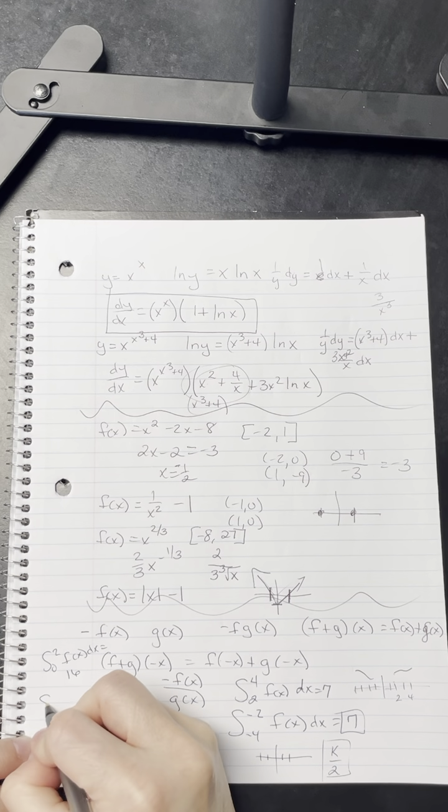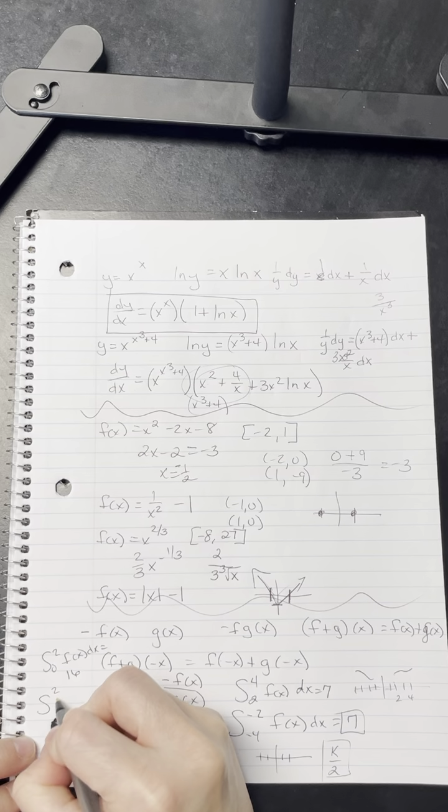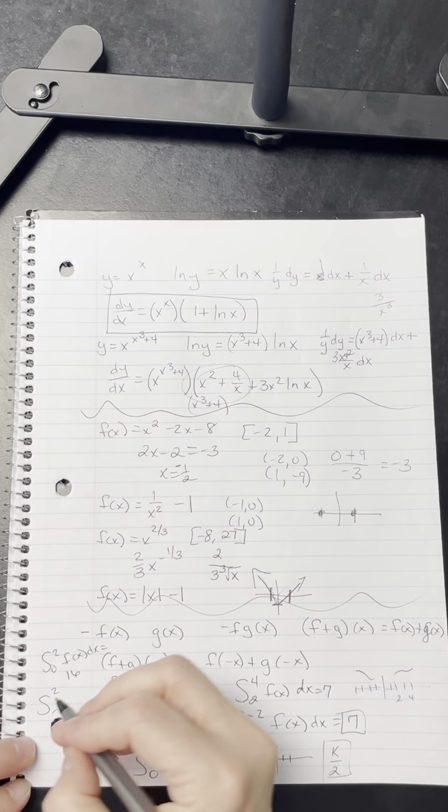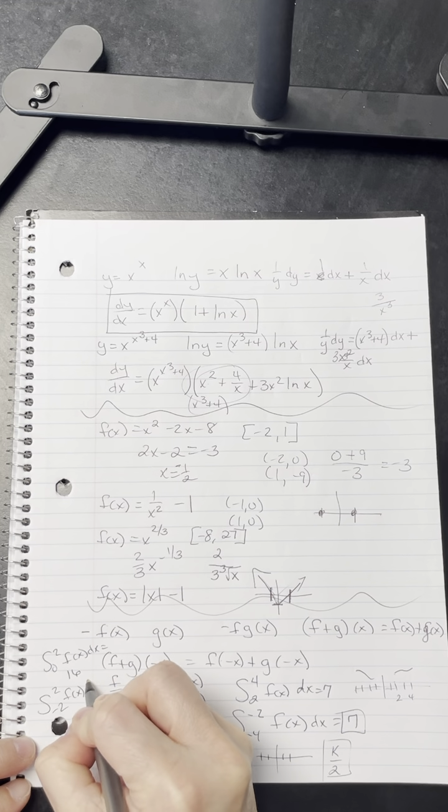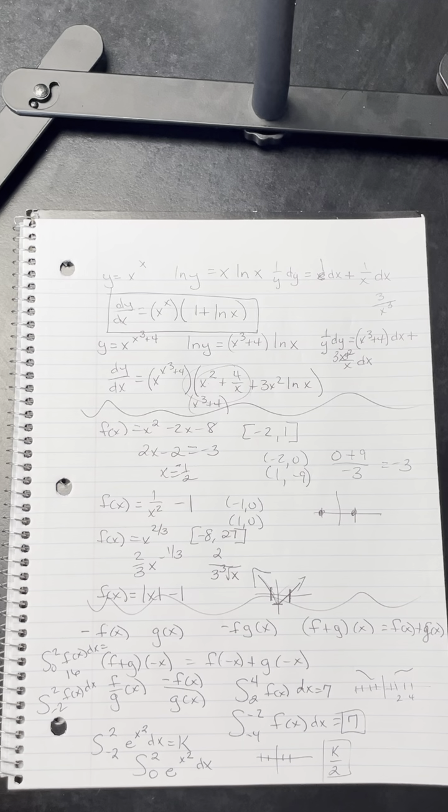What is the value of integrating from 2 to negative 2 of f of x dx? Okay, and it's odd. All right, again, I'm going 0 to 2, and then 2 to negative 2. So I'm doubling it.